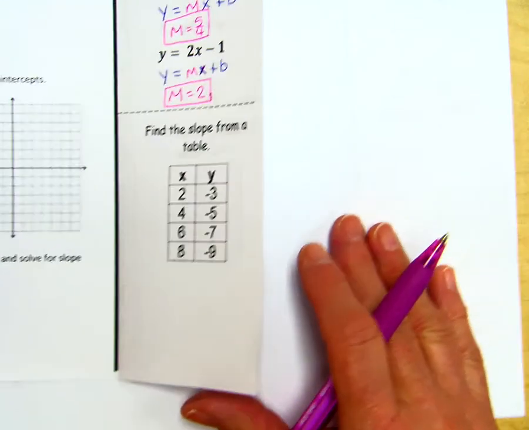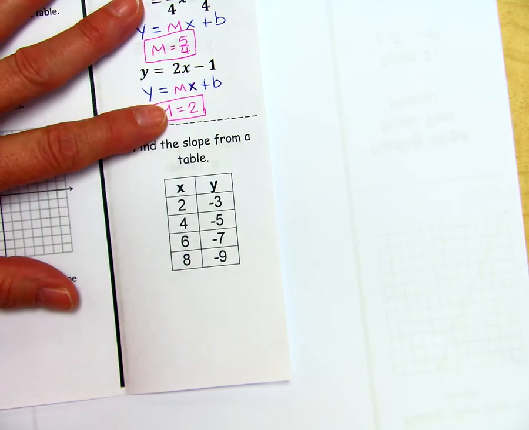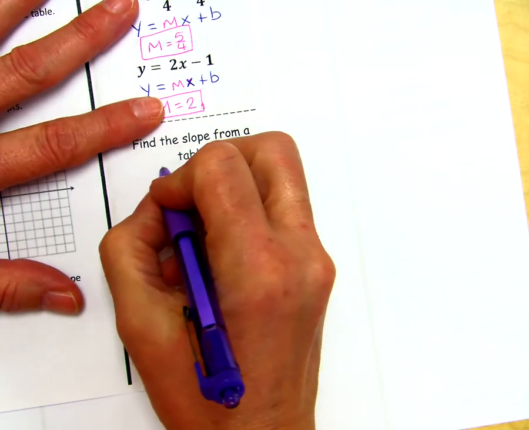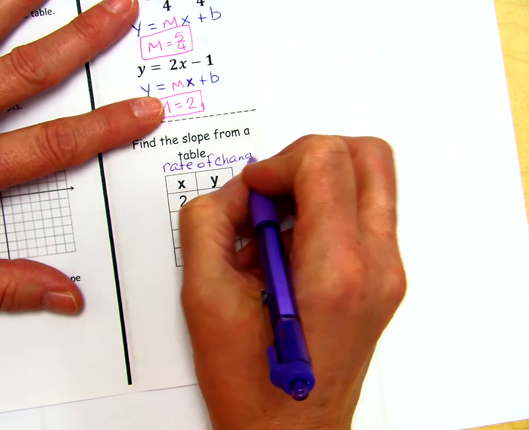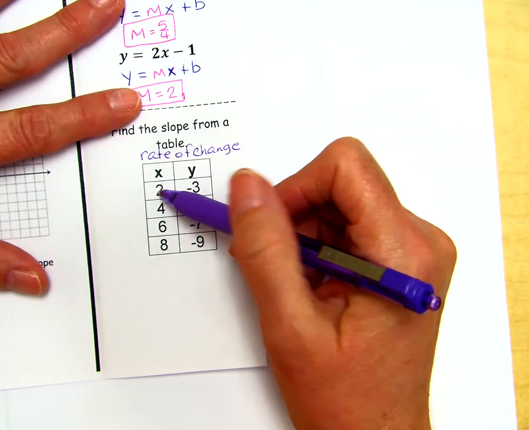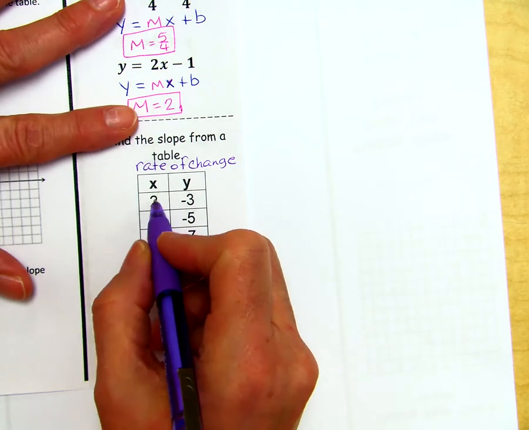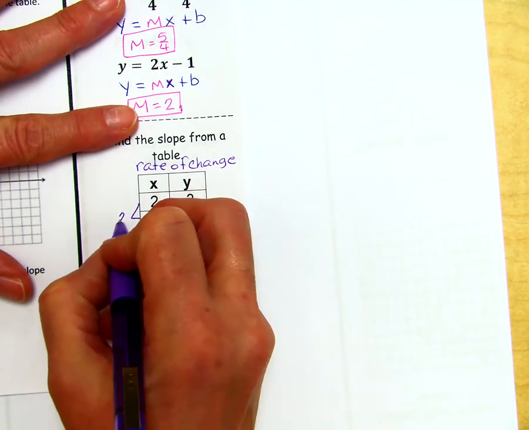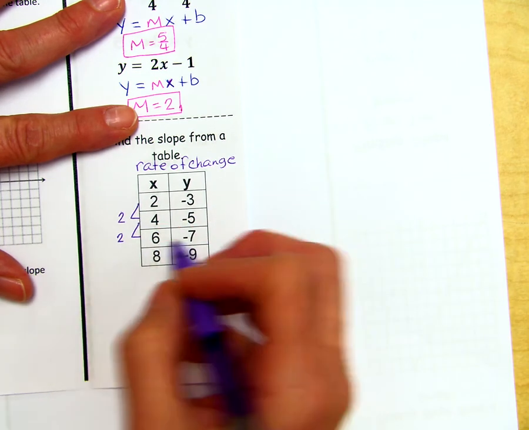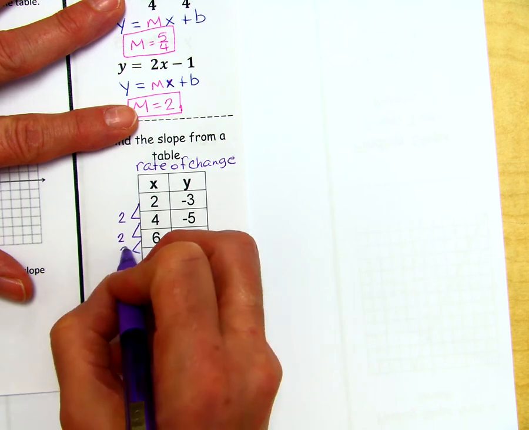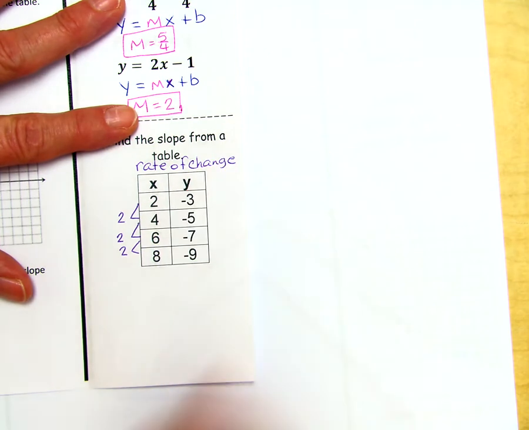The final way that we can find slope from a table is by using rate of change. We're going to look at rate of change. So what we do then is we look at how the x changes and we look at how the y changes. 4 minus 2, we take that difference and we get 2. 6 minus 4, we take that difference and get 2. 8 minus 6, we take that difference and again get 2. So these are our differences or our changes in x.